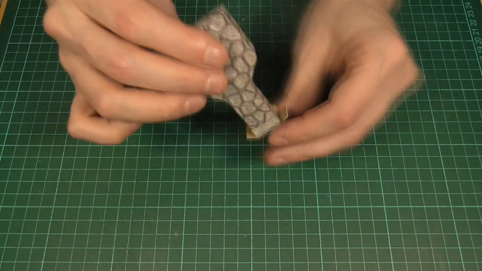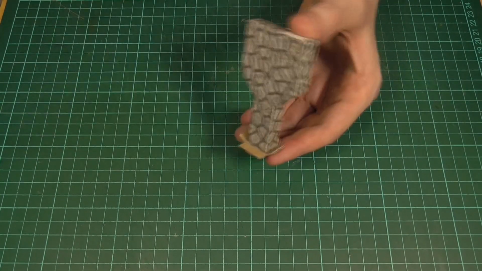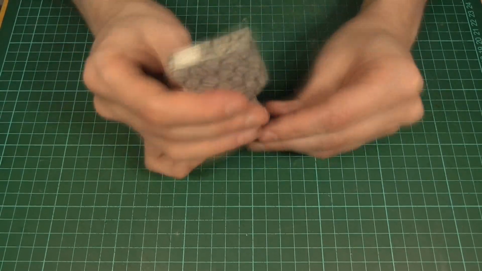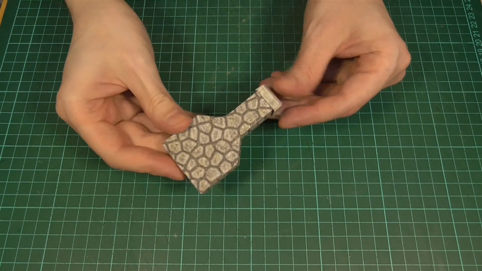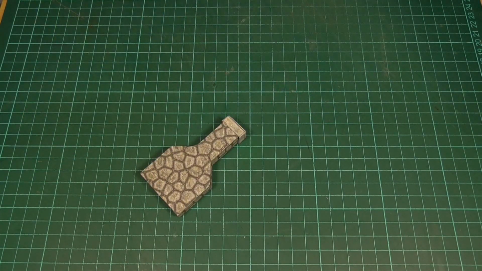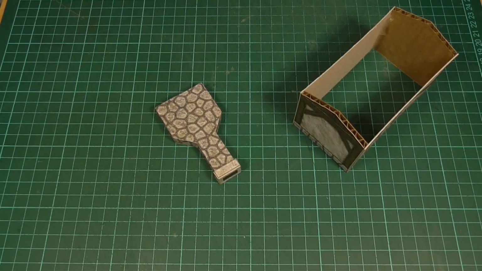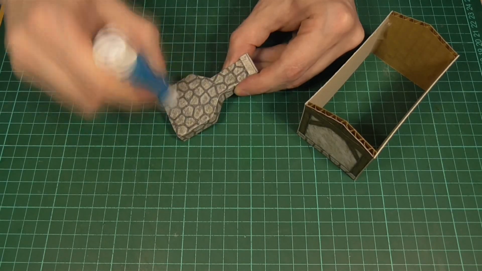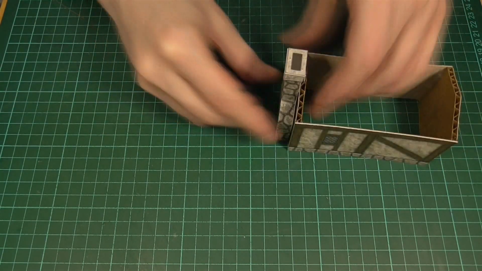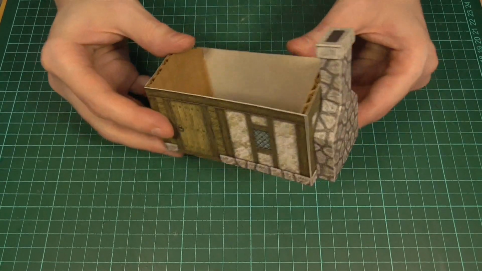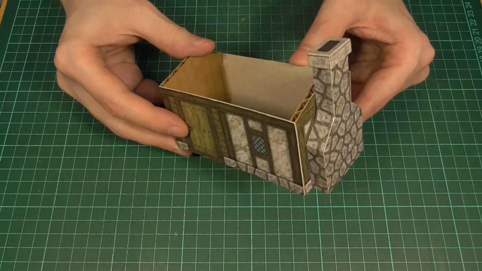And you really don't want to be using a lot of glue for this, as the last thing you want is the glue to start seeping out from underneath the bottom of the cardboard. Anyway, when we're done, this is what we're left with. So, all we'll need to do now is glue these to the side of our house, and I've just used a glue stick for this, as you can see, but you could use hot glue if you prefer. And there you go. Now that the chimney's in place, we can now make a start on the roof.